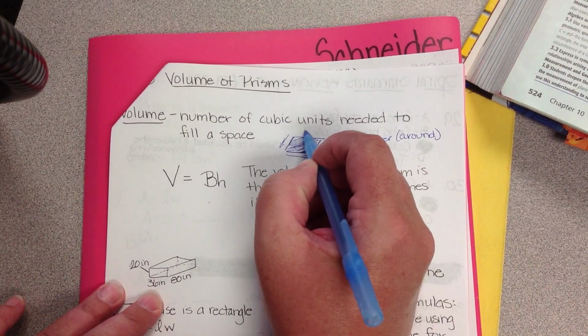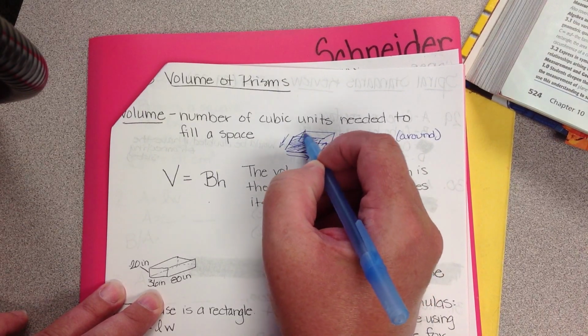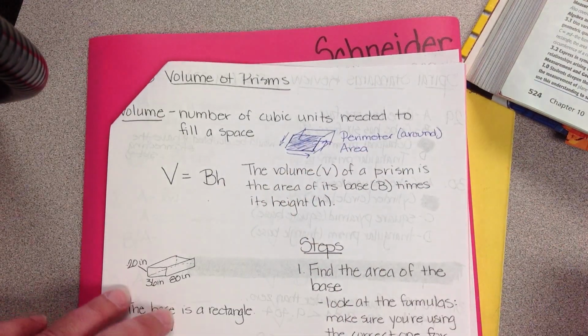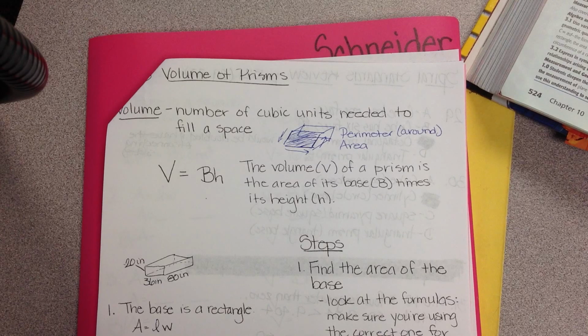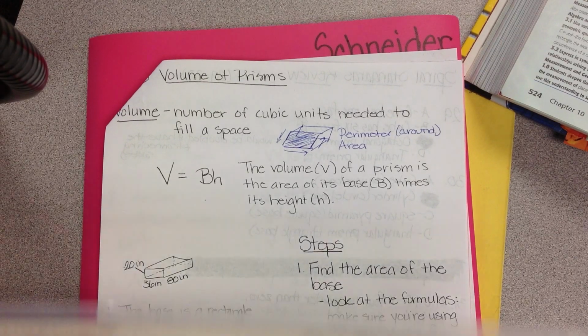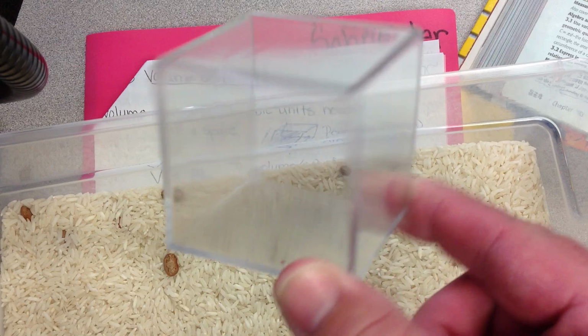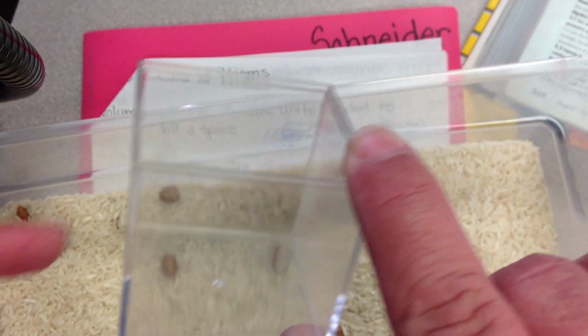Today, we're now using the three-dimensional shape, and we actually want to fill the entire shape, or not polygon, polyhedron, with material or water. A good way to think of this is like a fish tank. How much water do you need to fill the fish tank? So for volume, this is a cube, just a clear cube.